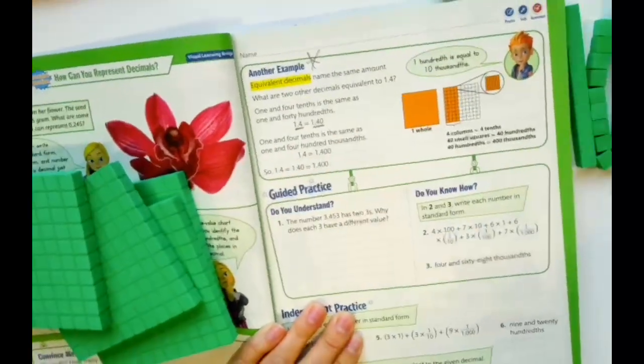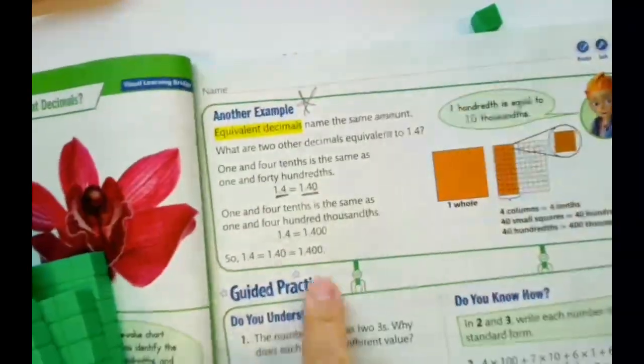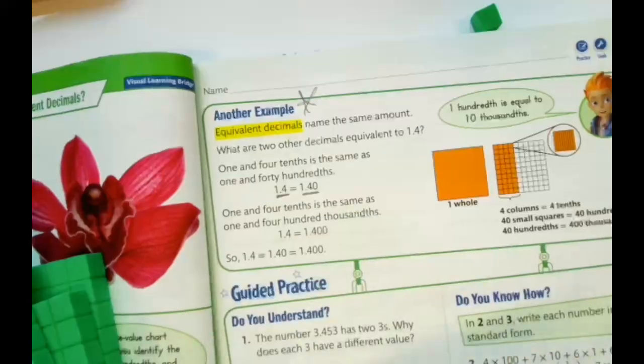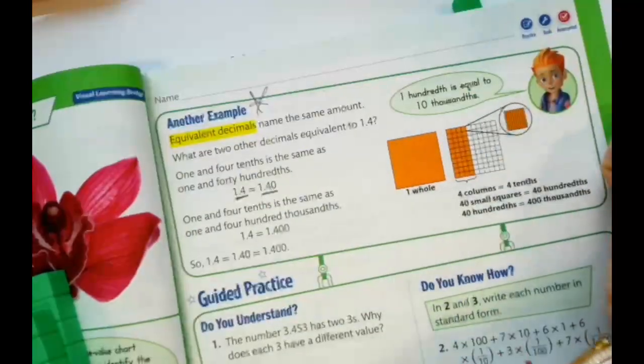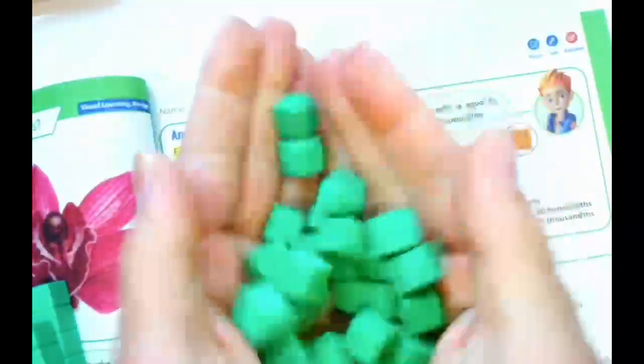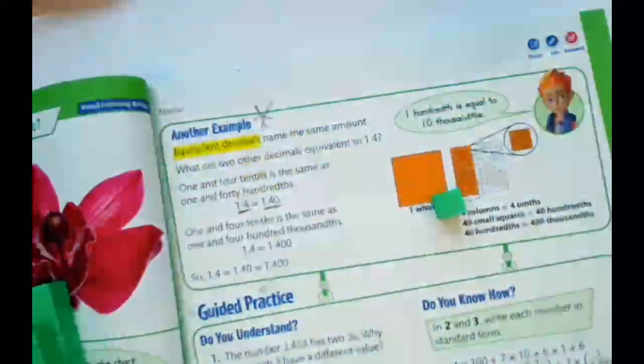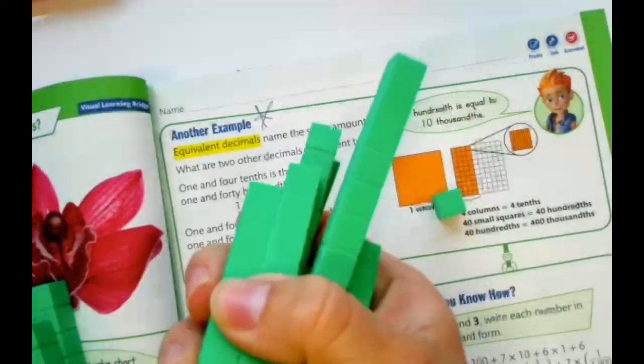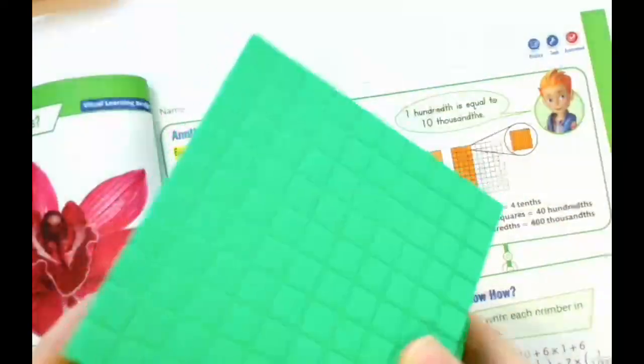But 1 and 4/10, if that's equal to 1 and 40 hundredths, so 40 of these, it's also equal to 1 and 400 thousandths. Now, I did not go and count out 400 of these because I have better things to do with my time, but 400 of these is equal to 40 of these, which is equal to 4 of these.